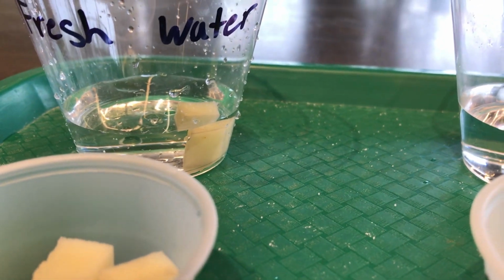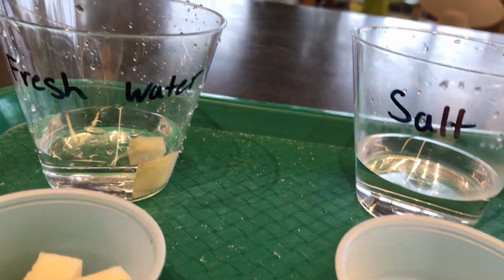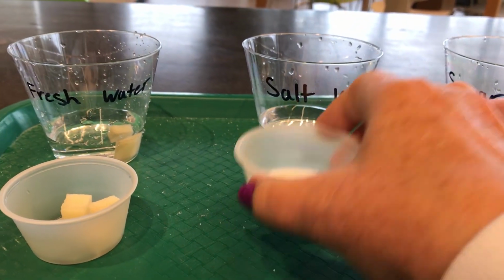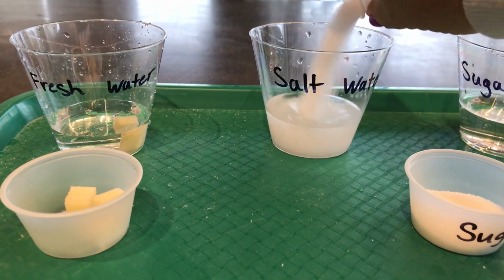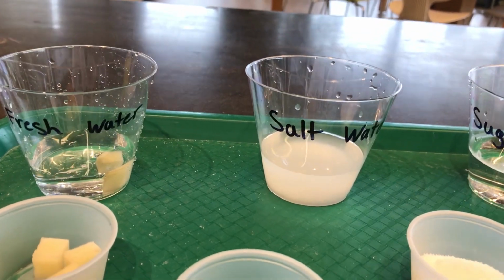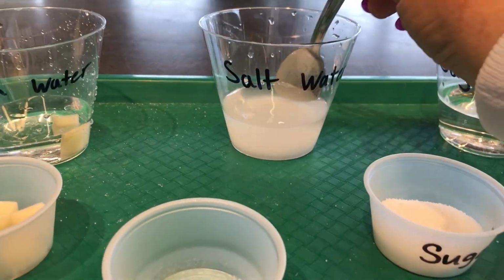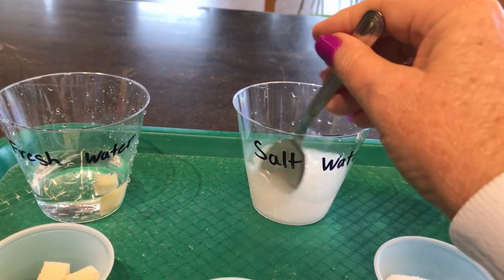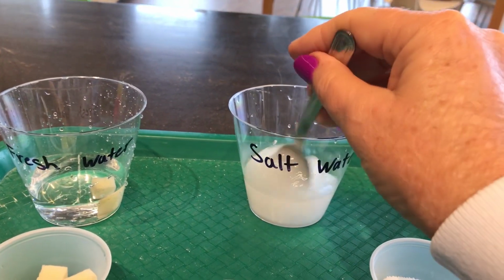But let's try out some stuff that can make the water denser. So remember, we have our tablespoon of salt. Let's pour our tablespoon of salt into the cup labeled salt water. And then we want to stir and mix that in. So get it all stirred in.